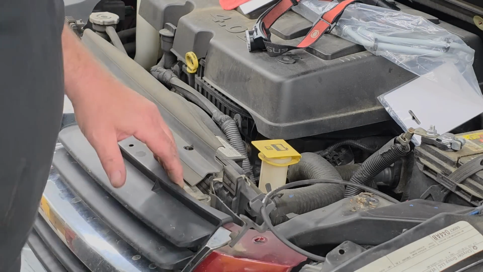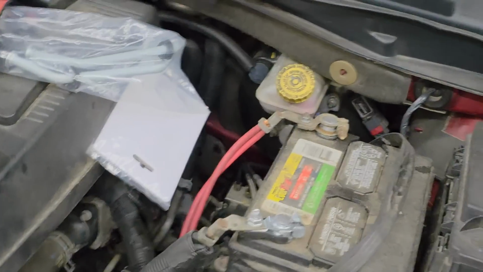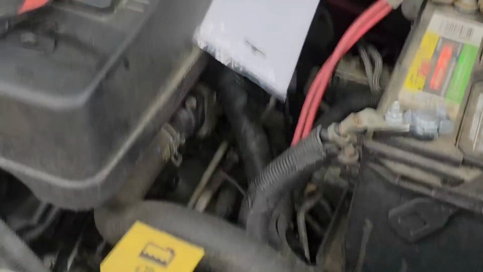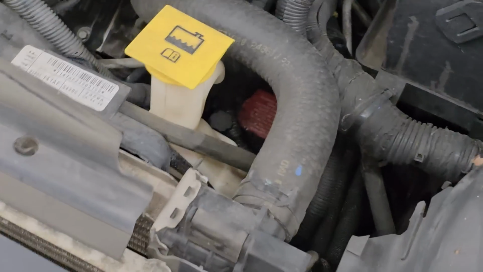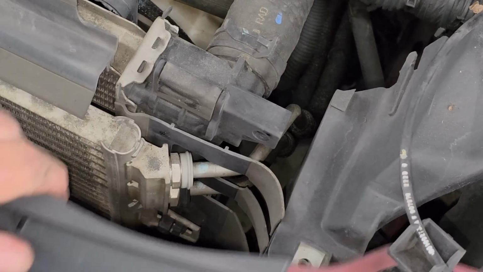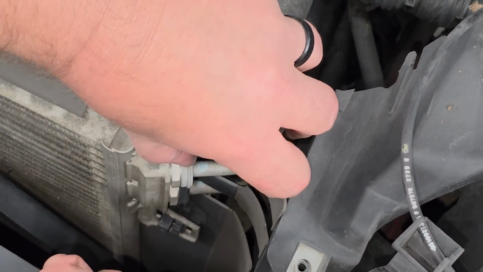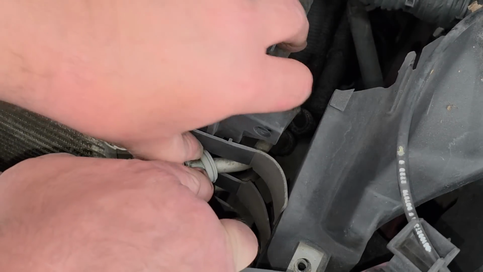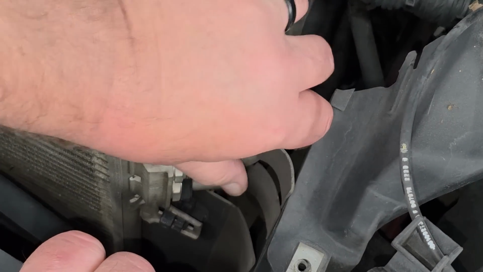So here I can actually see the connectors for the transmission cooler lines. Now you got to push these collars back. See that? These collars have to go back.